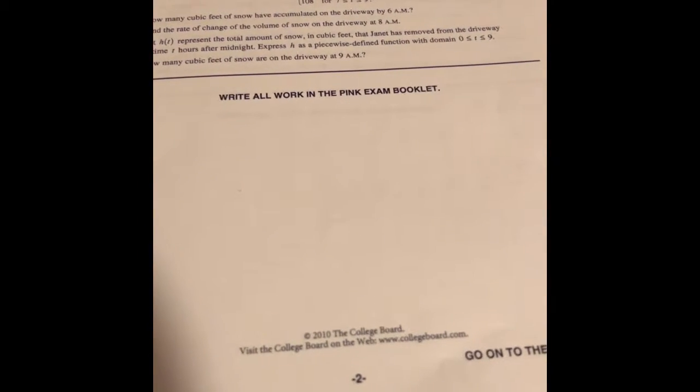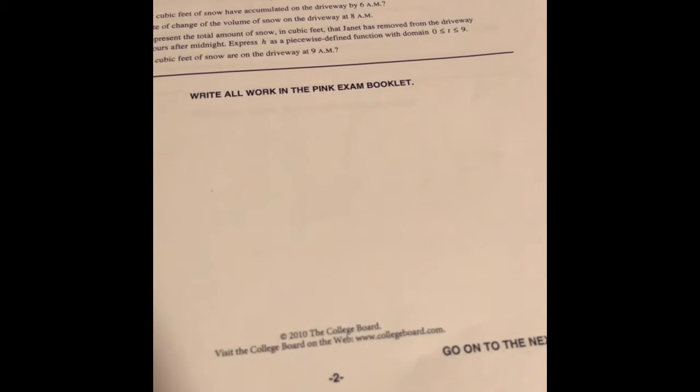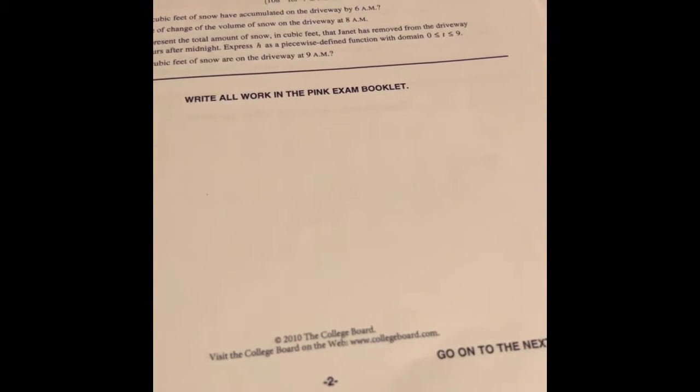So the first question is, there is no snow on Janet's driveway when snow begins to fall at midnight. From midnight to 9 a.m., snow accumulates on the driveway at a rate modeled by f of t equals 7t e to the cosine t, cubic feet per hour, where t is measured in hours since midnight.